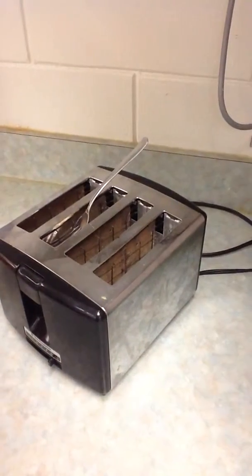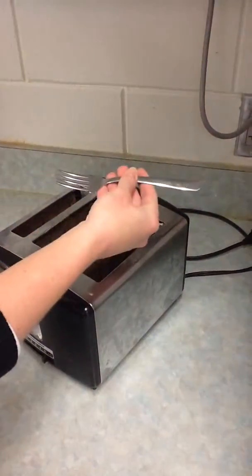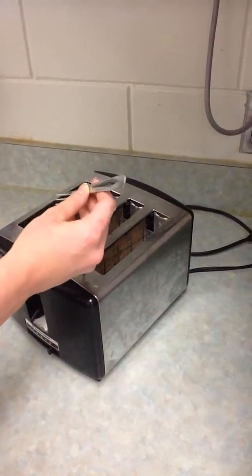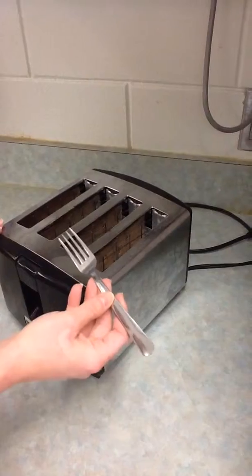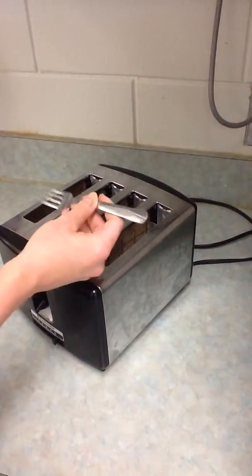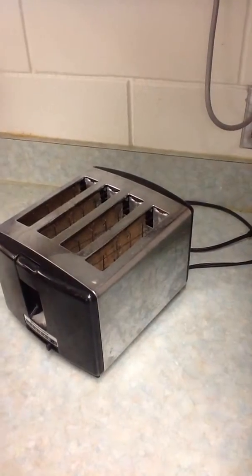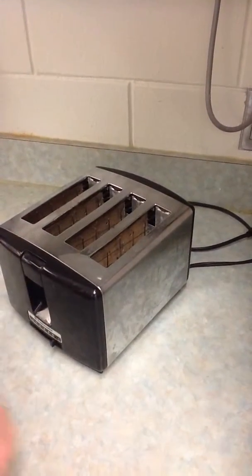This was an electrical appliance that had metal in it. We never want to put metal into any kind of electrical appliance, especially a toaster. That can cause somebody to get shocked and get electrocuted, and we don't want to do that. So keep it out of your toasters and out of your electrical appliances.